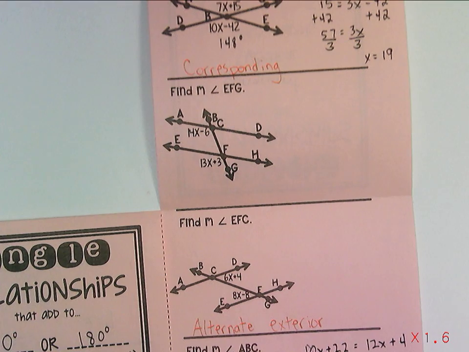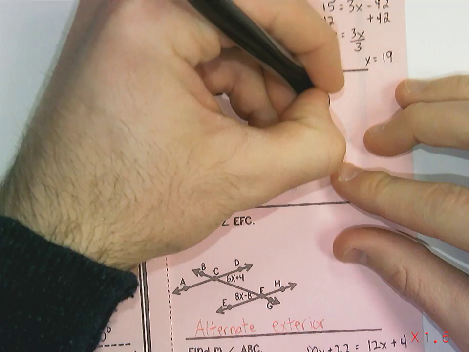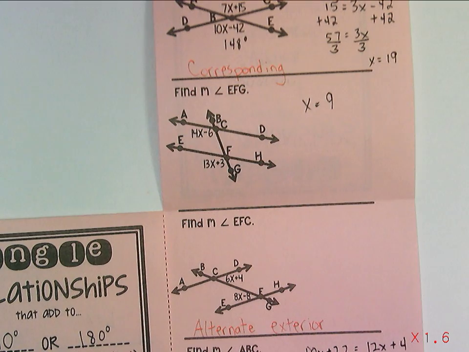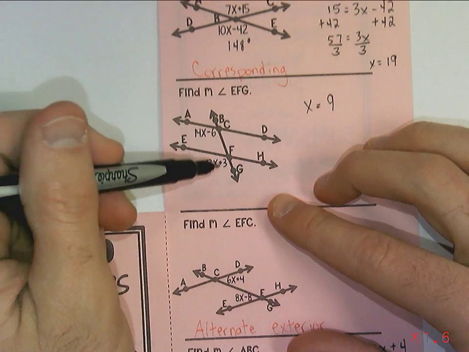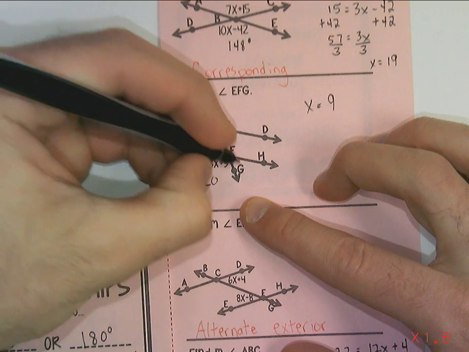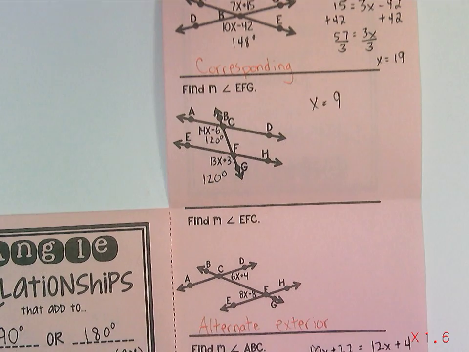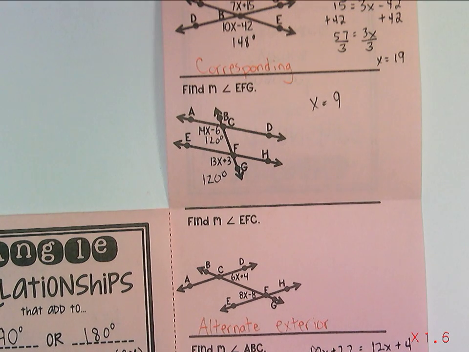The value of x that you should get on this one, after setting these equal to each other since they're congruent, x is equal to 9. And when you plug in the value of 9 for x, you should get 120 degrees for both of these angles. Hopefully you got that. If you didn't, I'd go back and check your work. And if you're still stuck, then please ask me a question.